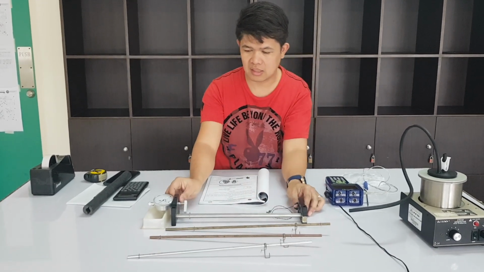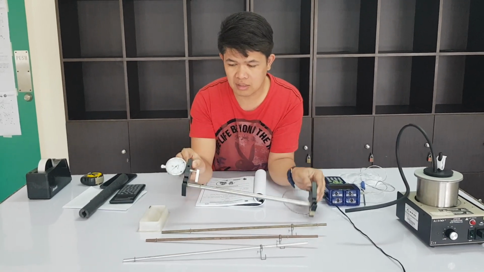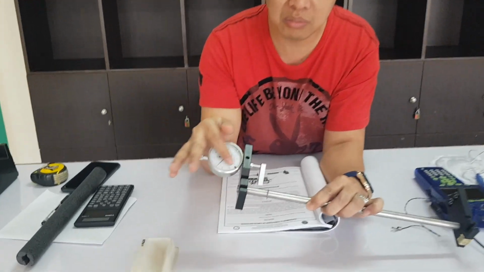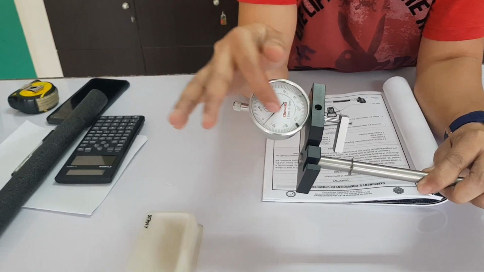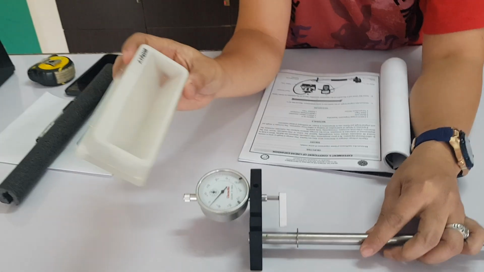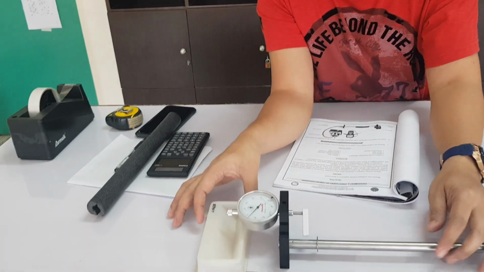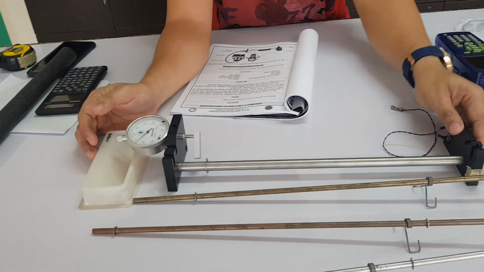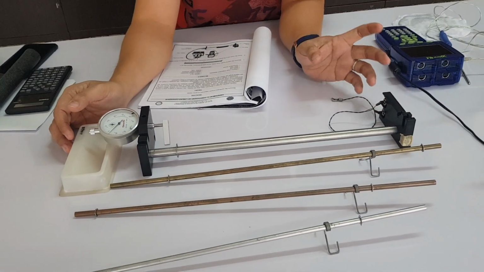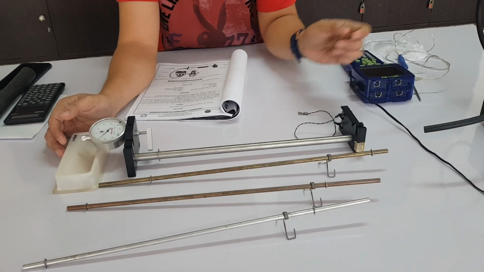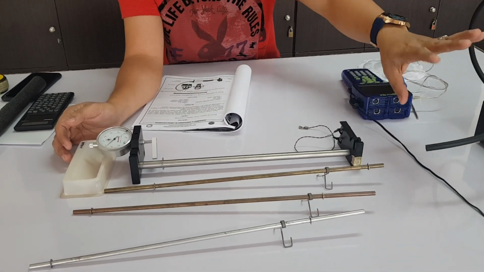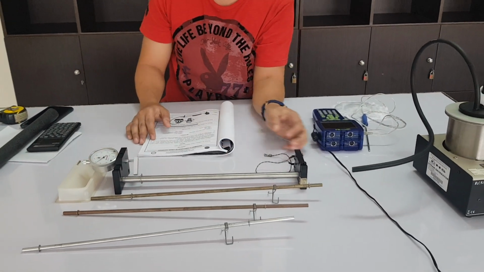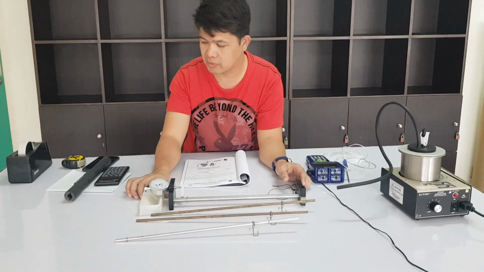This is the linear expansion apparatus. We have a gauge here, the purpose of which is to measure the expansion, the elongation of the metal. And then we have here the container, which will collect the liquid. What will happen is there will be changes in the phase of the water: from water it becomes vapor, steam, and then the steam gets converted back into liquid. So we need this to collect that liquid.